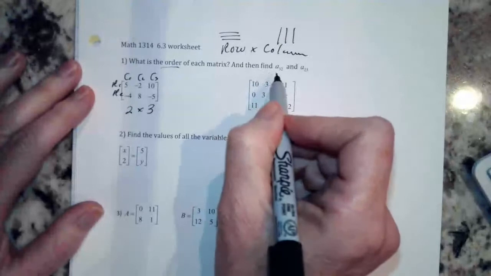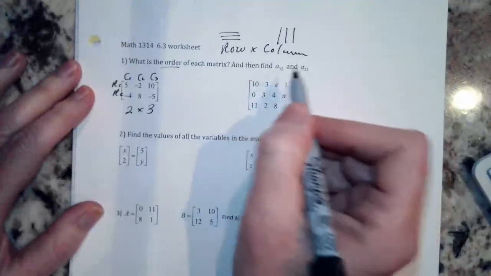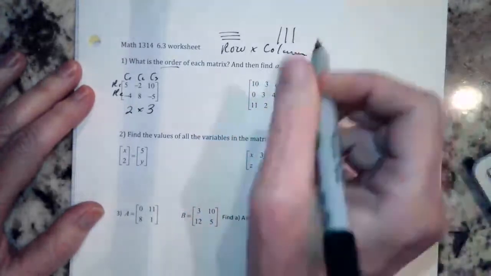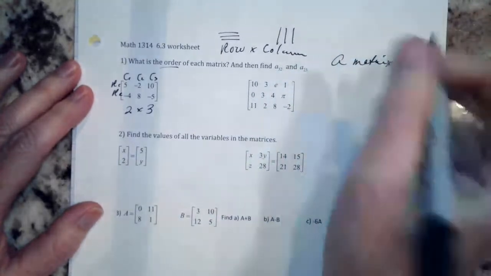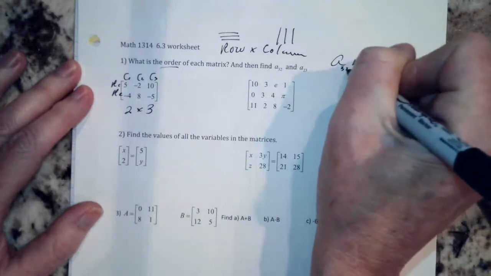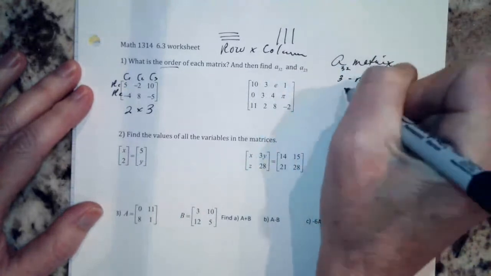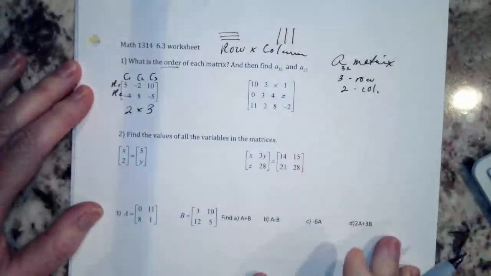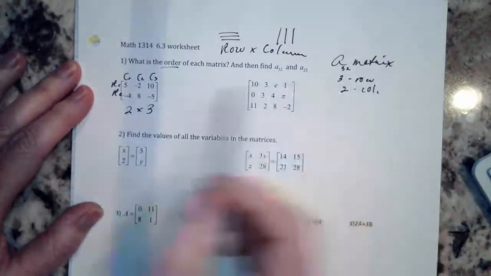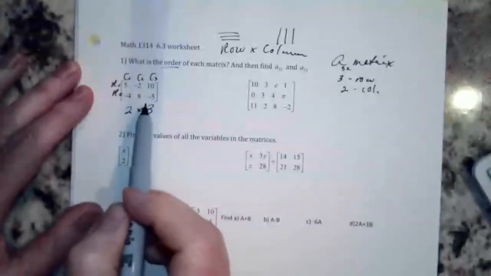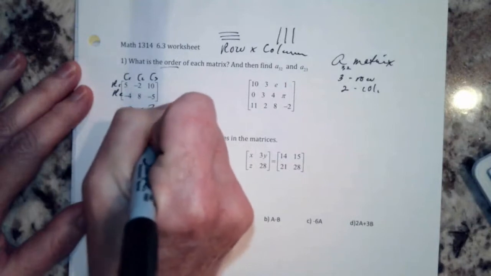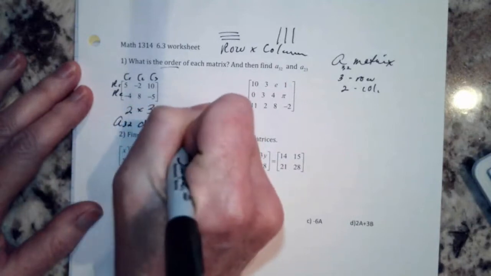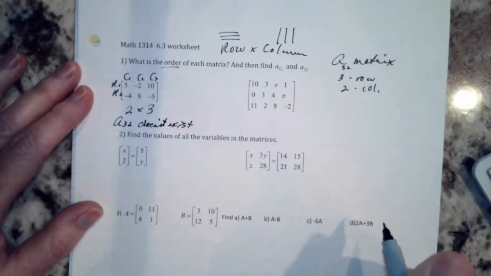Okay, and then it says find A sub 3, 2. That means A is just the matrix itself, not a big deal. It's just the name we're giving it. The 3, the first number, means the third row, and 2 means the second column, because we go rows by columns. So we're looking in here for the third row, row 1, row 2, row 3. So A sub 3, 2 doesn't exist. There isn't such a thing.